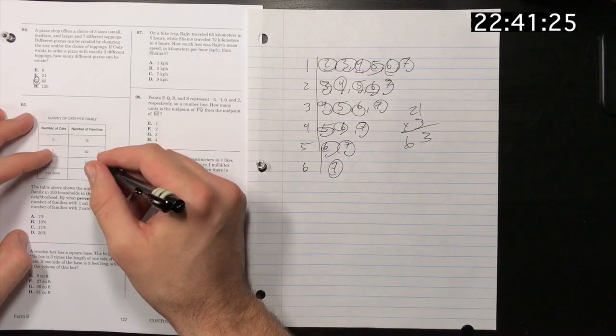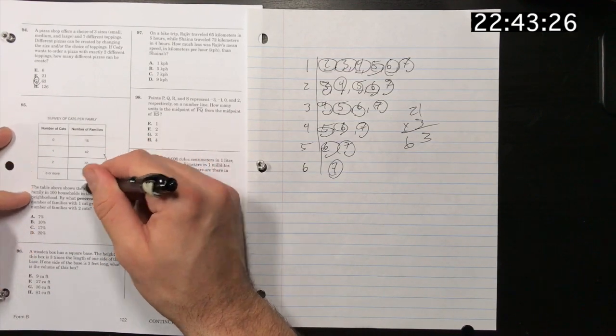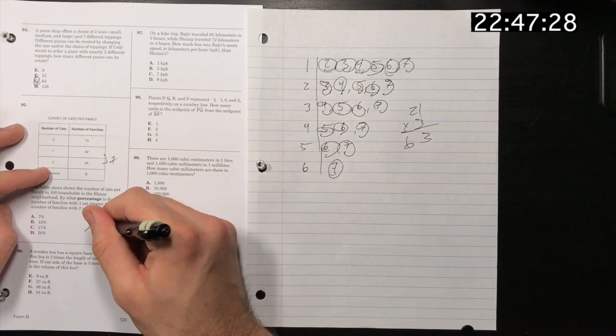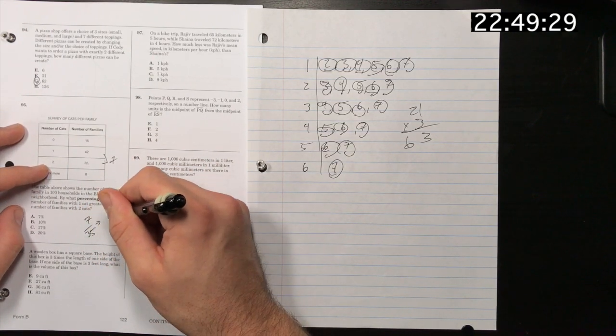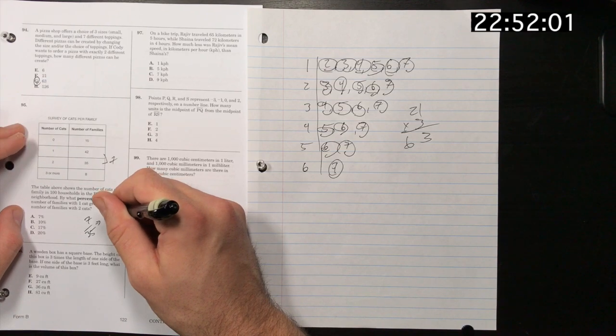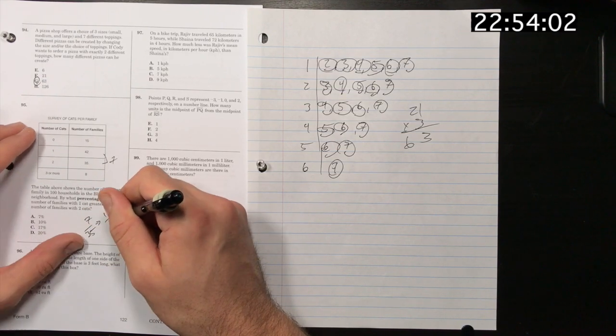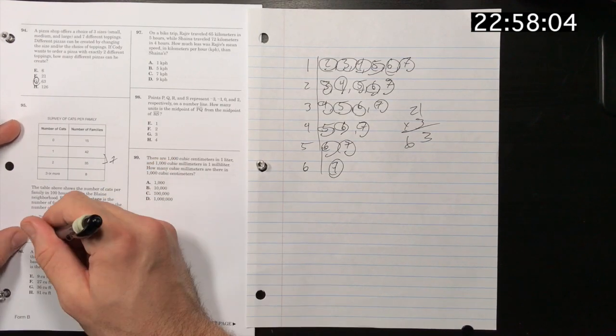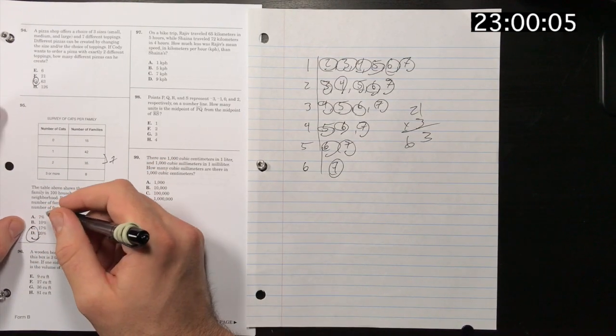Okay, that's tough. So the difference here is 7, because there's 100 families, 7 families. And 7 of 35 is 1 over, divide each by 5, 1 over 5. So 20%. Did I do that one right?